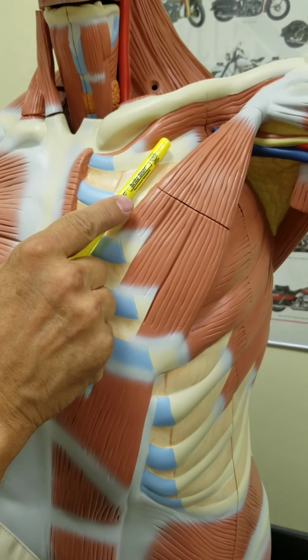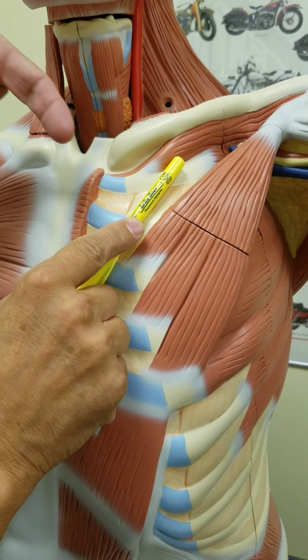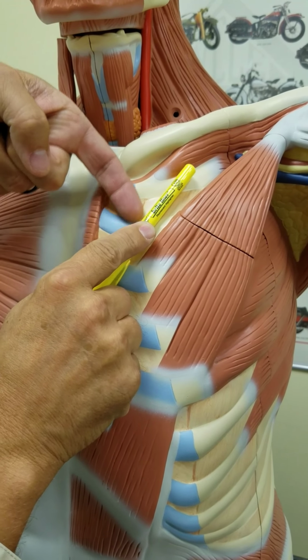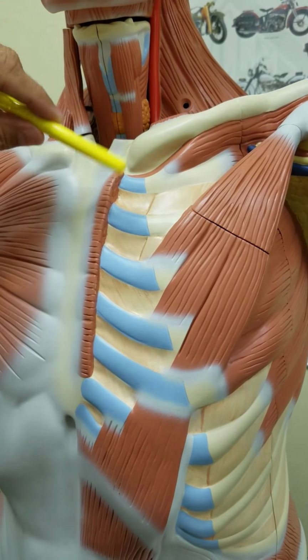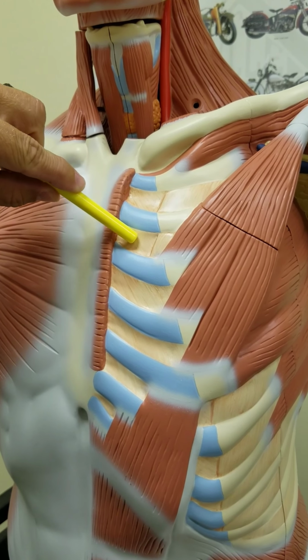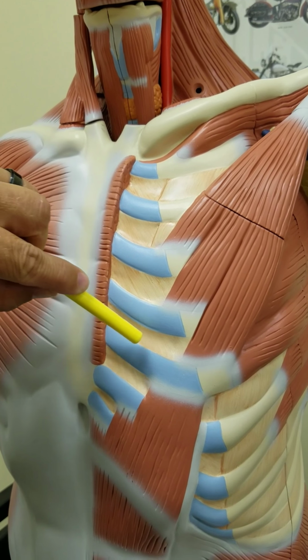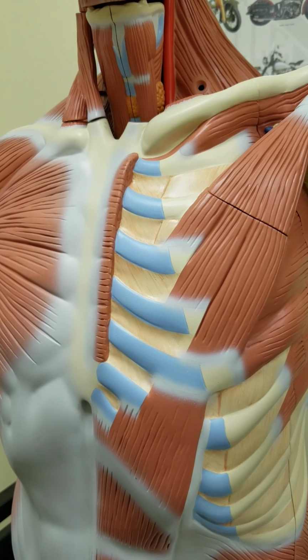My external intercostals are oriented in this direction. My internals are deeper and the fibers are perpendicular to them. So deep to the external intercostals, I can find the internal intercostals, and those are fairly evident.